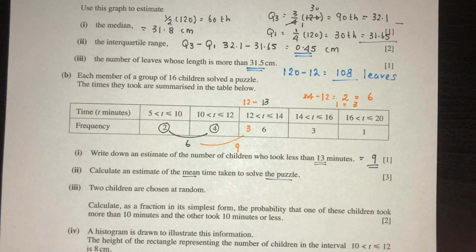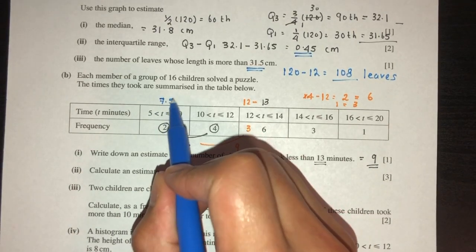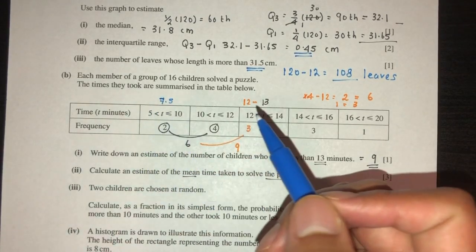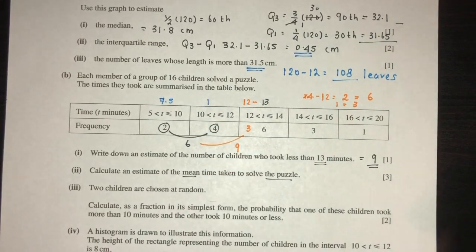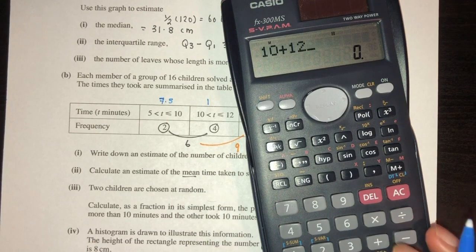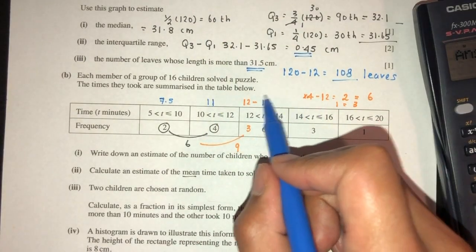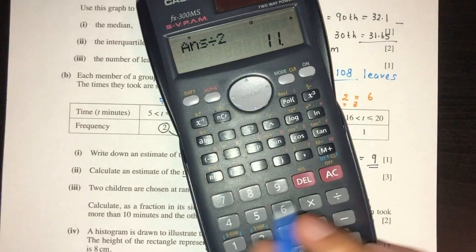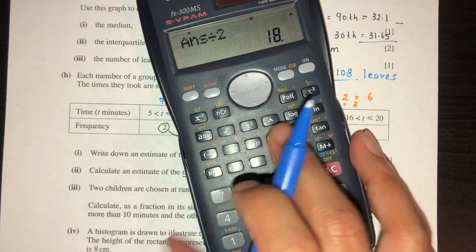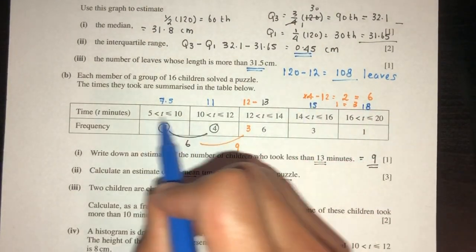Now to find the mean time, you first have to find the midpoint of each group. This will be 7.5. So how do you find this? You take this plus this, divide by 2. Same things, that will be this plus this, divide by 2. Let's try. 10 plus 12, divide by 2, that will be 11. So this one, same thing, that should be 13. Same thing, that should be 15. And this should be, so let's try, 16 plus 20 divided by 2, that will be 18. This is the midpoints of each of the groups.